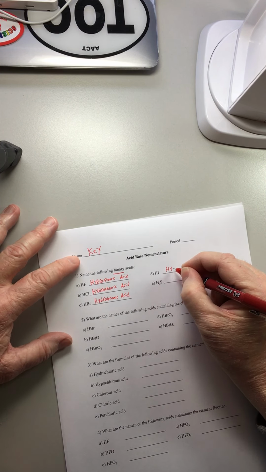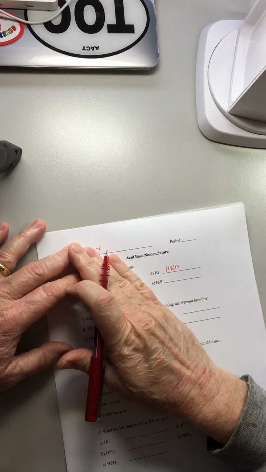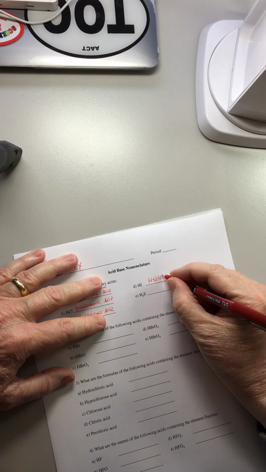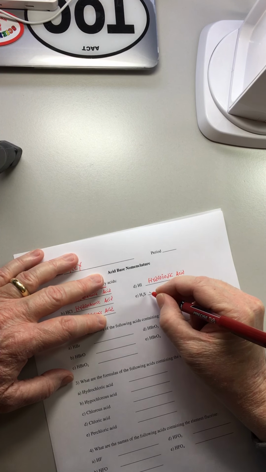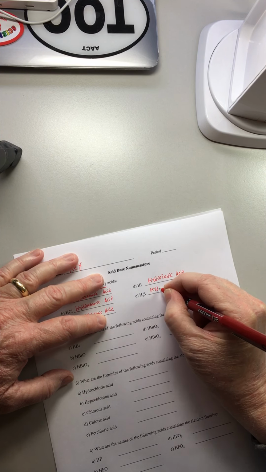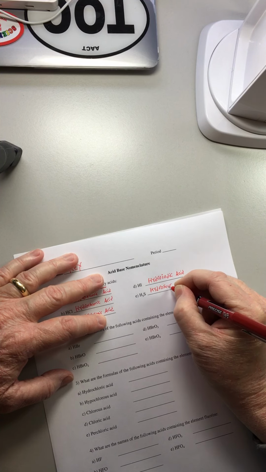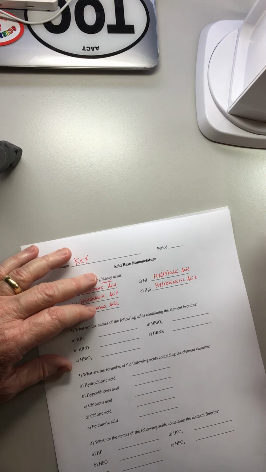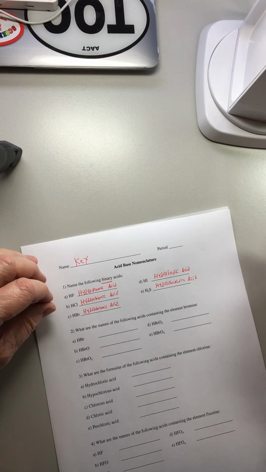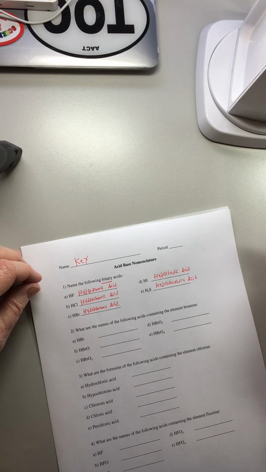This one is hydroiodic acid. And this one is hydrosulfuric acid, not to be confused with sulfuric acid. Okay, so the binary system's pretty straightforward.